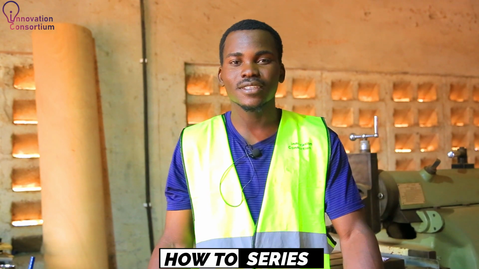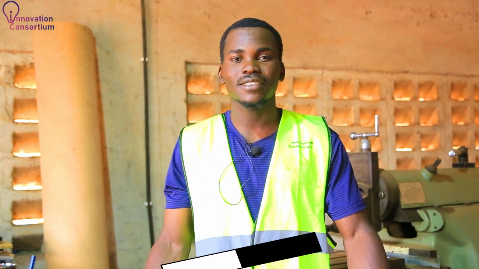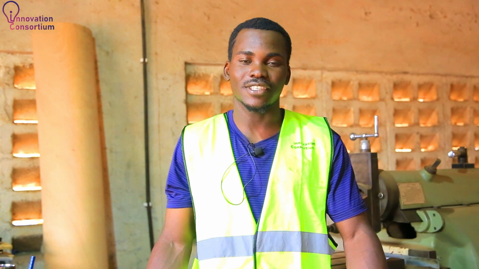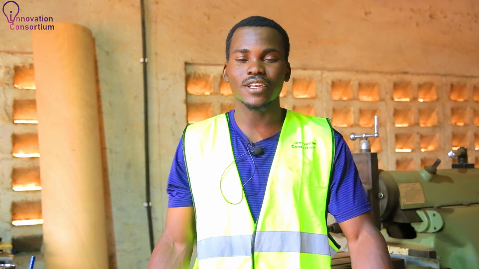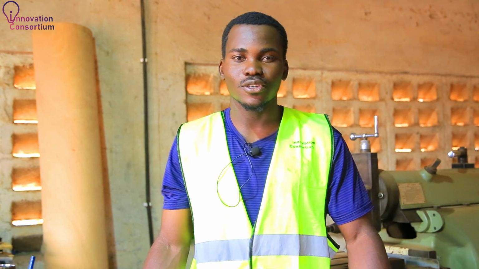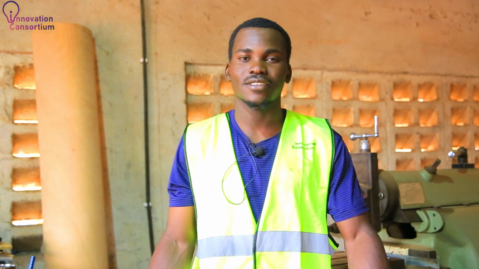To start with, I'll briefly define the basic definition of a shaft. A shaft is just a cylindrical rod used to transmit motion or power in machines.